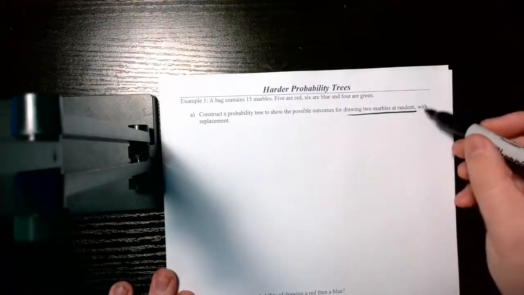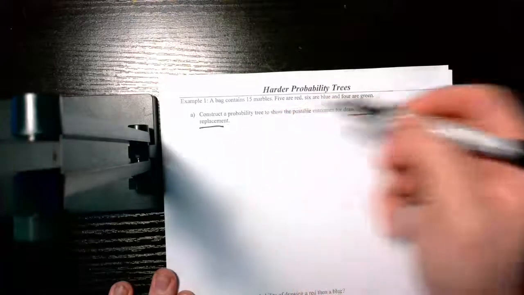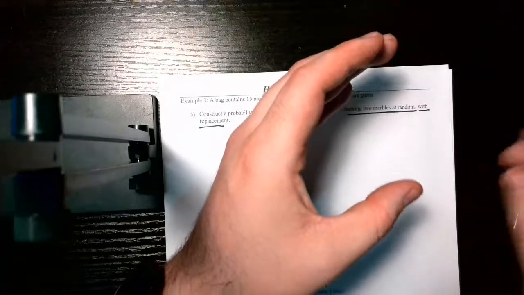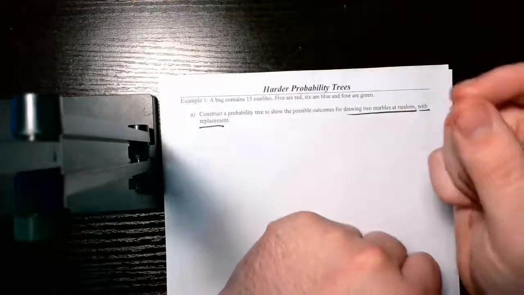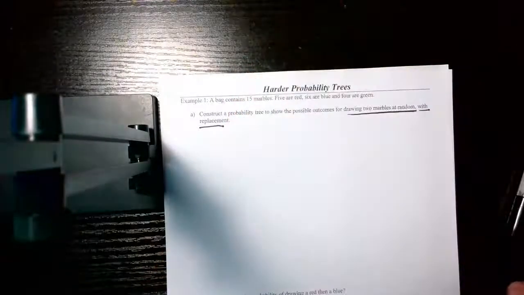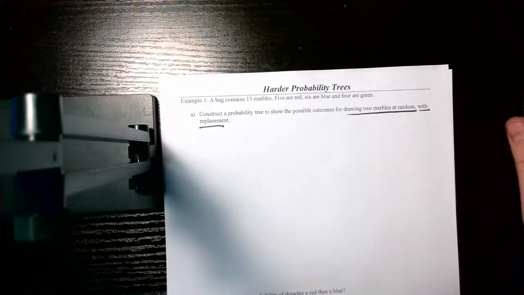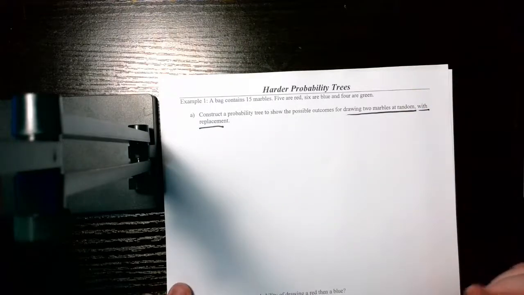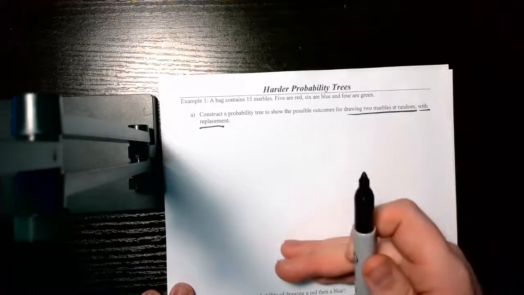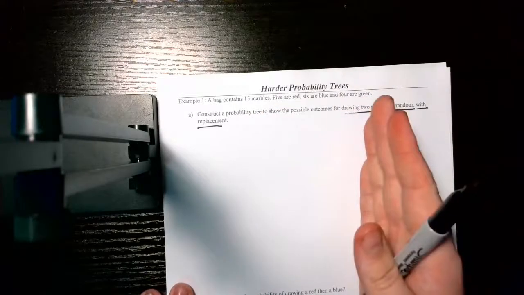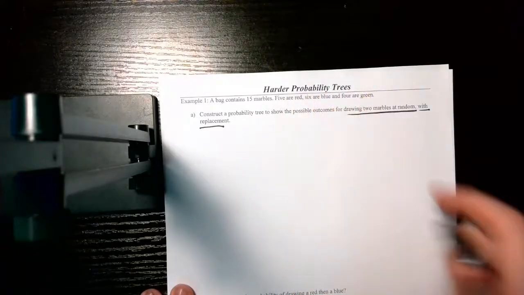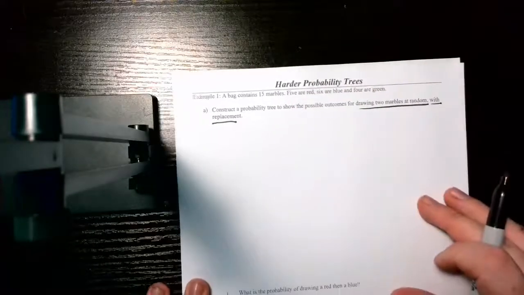And the next important word that we see is with replacement. Now what this means is that we're basically taking a bag, we're drawing out of it, and whatever we get we put immediately back in. Okay, that's the whole idea behind with replacement. Now with replacement problems are generally considered a little bit easier. Okay, so for our probability tree we know we have 2 stages, but we have 3 different outcomes: a red, a blue, and a green. Okay, so that means we have 3 different branches.